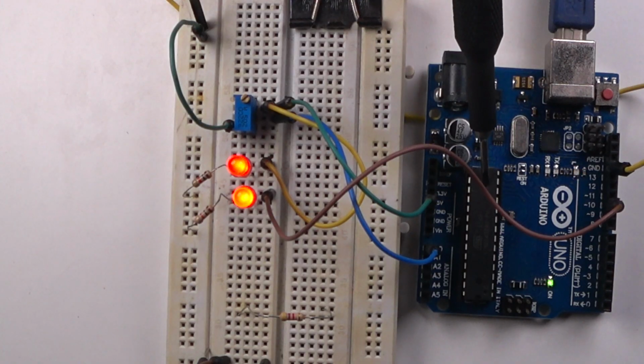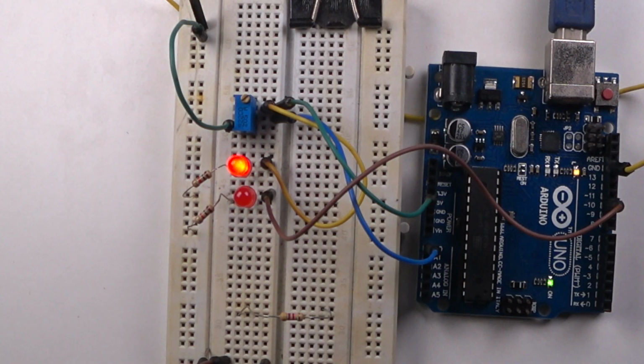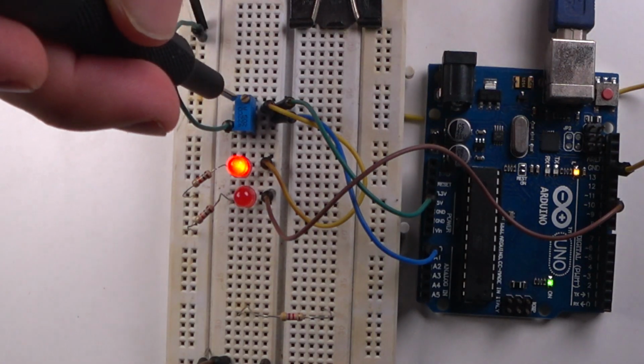In this ATmega, there's a program running, reading the analog value coming from this resistor and configuring the PWM in the period time. Changing the value of this resistor will shorten the period time, making this LED blink faster. So let's do that and see what happens.